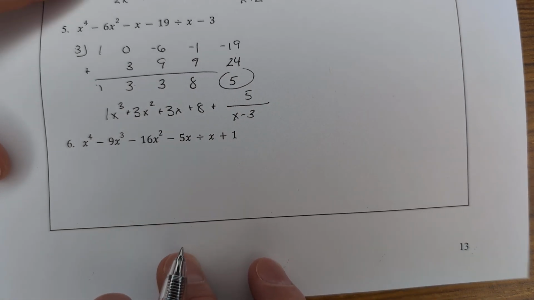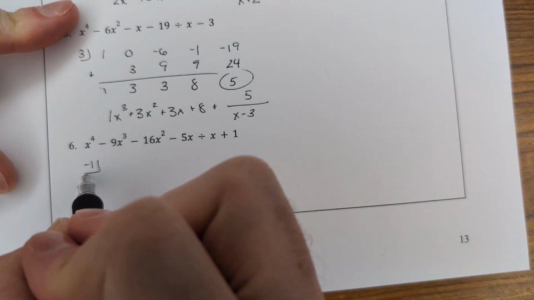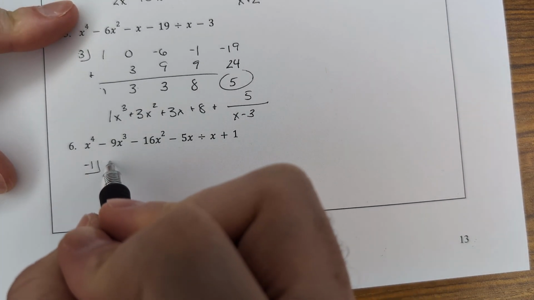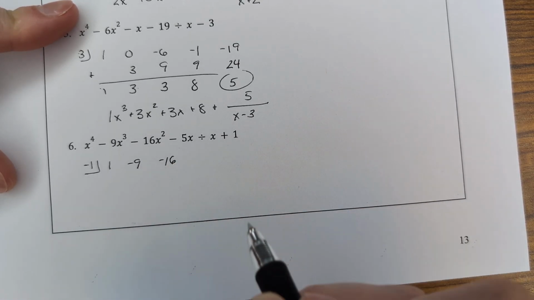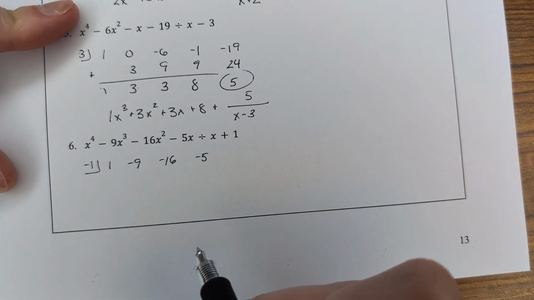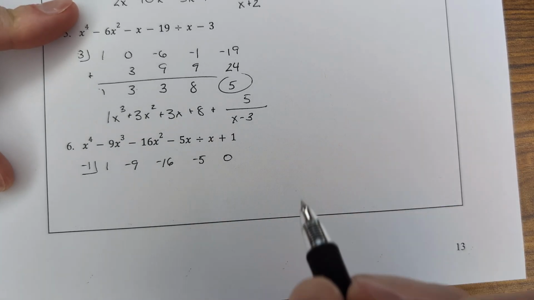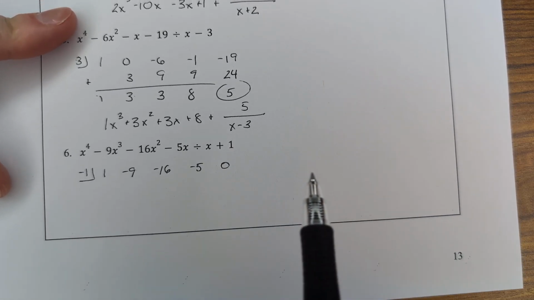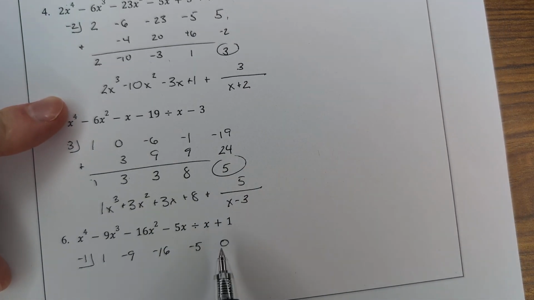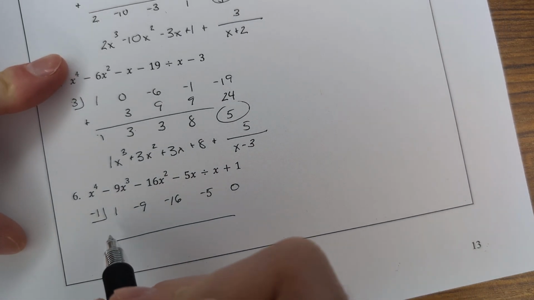All right, last one. So negative 1 goes in the box. Coefficients, we have 1x to the 4th, negative 9x cubed, negative 16x squared, negative 5x. And in this case, I'm missing the last term, so I have to put the 0. There has to be 5 numbers in this row. So since I'm missing the number term, like the 19 was here, I have to put the 0 there.